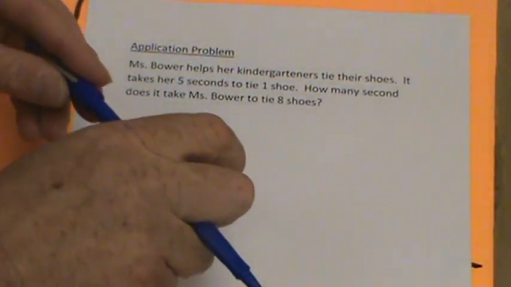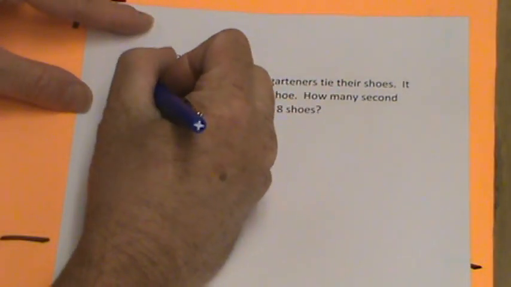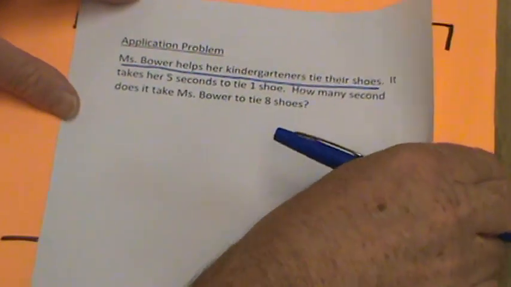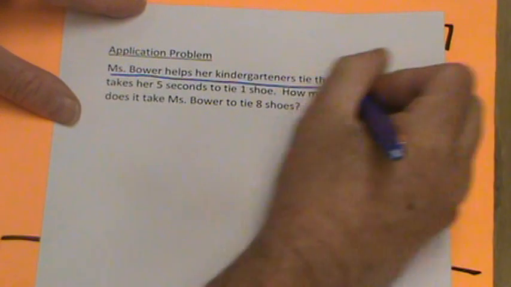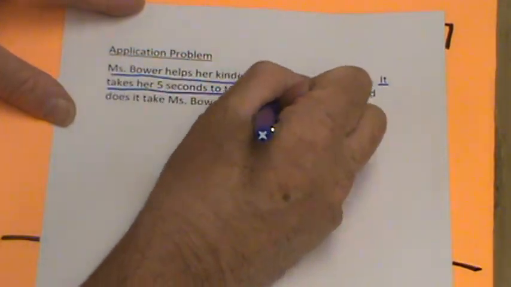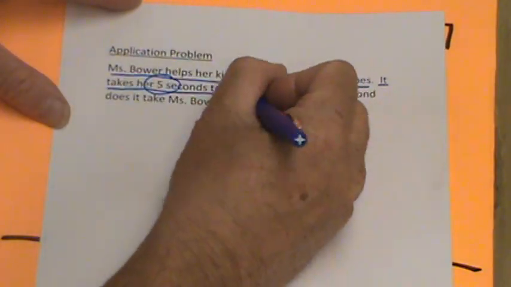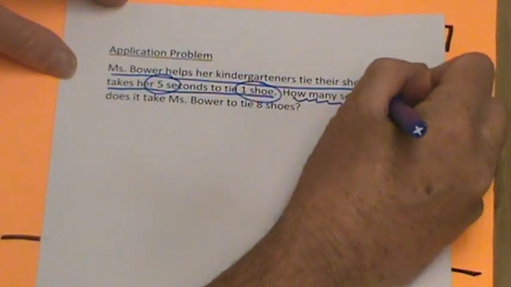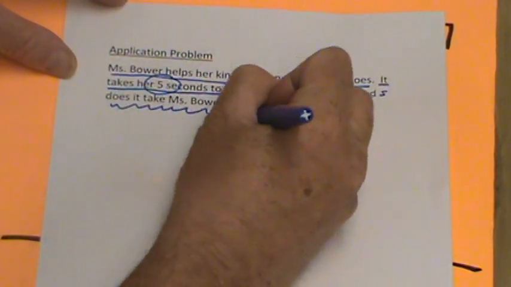Let's find out what we know, and let's find out what we need to find out by annotating the AVID way. Okay, the application problem states that Ms. Bauer helps her kindergartners tie their shoes. So, you know, that's something we know. We also know it takes her 5 seconds to tie one shoe. I'm going to do 5 and circle 1. Here's our question. How many seconds does it take Ms. Bauer to tie 8 shoes?